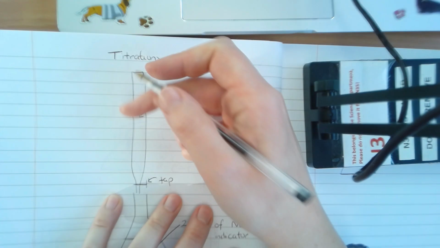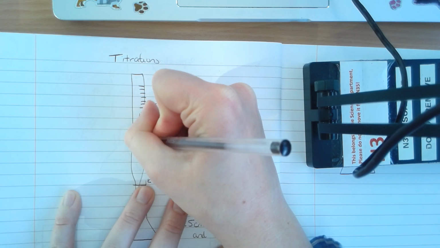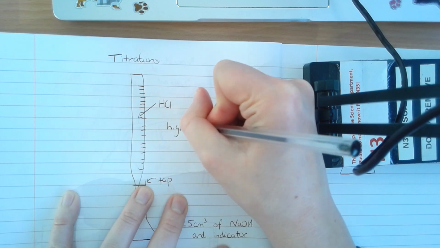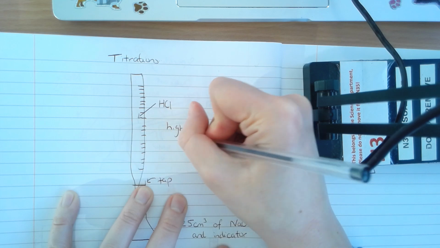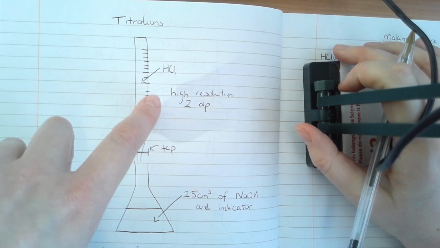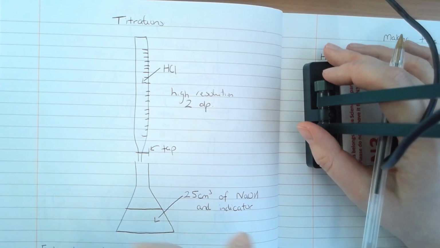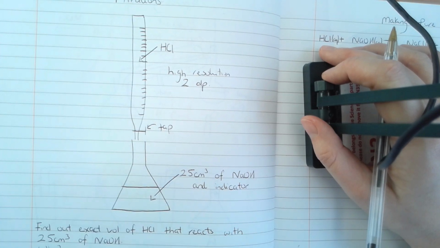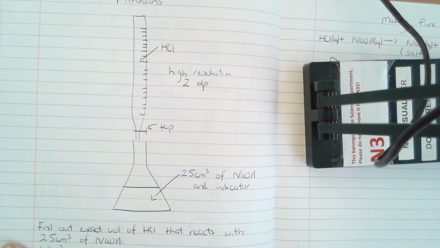If you look at a burette, it's got lots of what we call graduations going the whole way down the side. So we say it has a high resolution, because with the burette you can record volumes to 2 decimal places. So I can say I've added 24.25 centimeters cubed, and I know that to 2 decimal places. So when I remove the indicator and I go again, I know I'm adding the right volume of HCl to bring about that change.